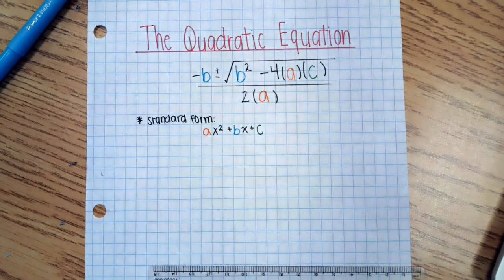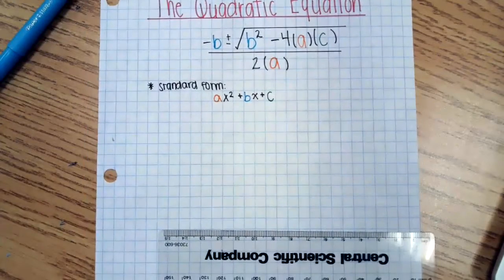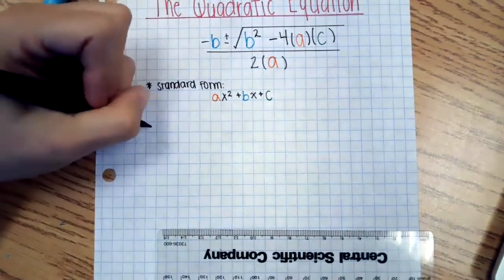So what's happening is you are getting a quadratic in standard form, and you are taking that and plugging it into this equation. So I think the best way to go and attack this is just to do an example.